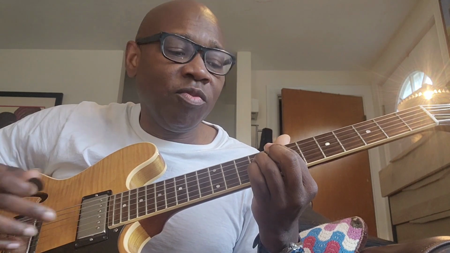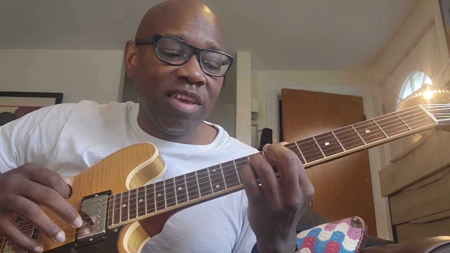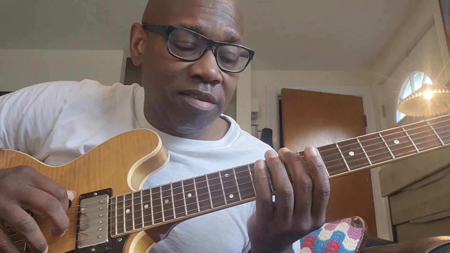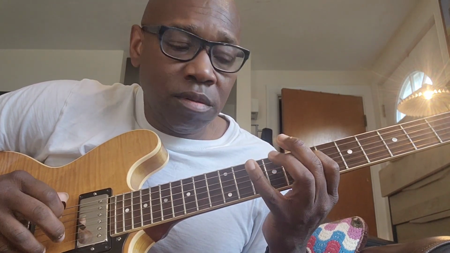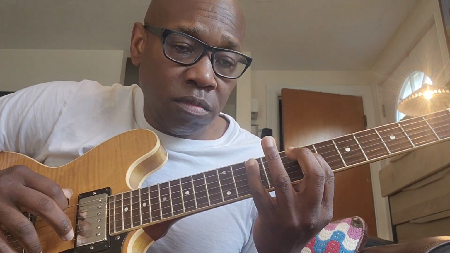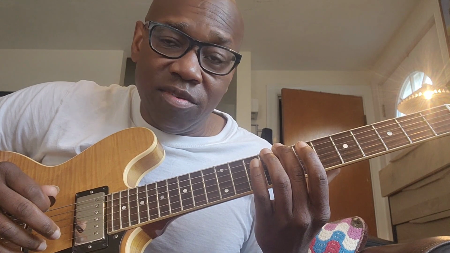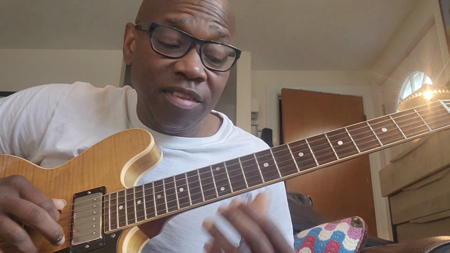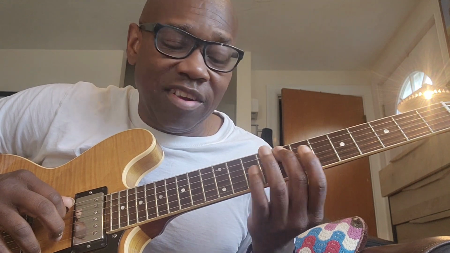Same thing. So for example, C major scale with a root 6 would look something like this. C major scale, root 6. F major scale with root 5 means it's on the 5th string, right?